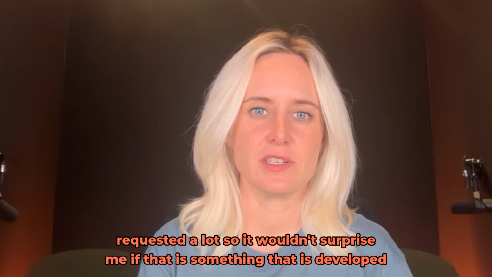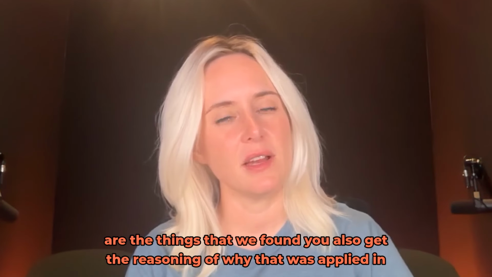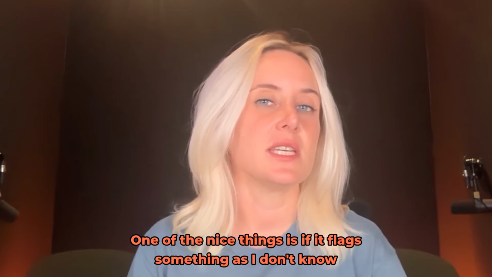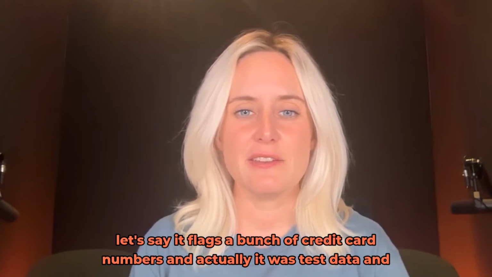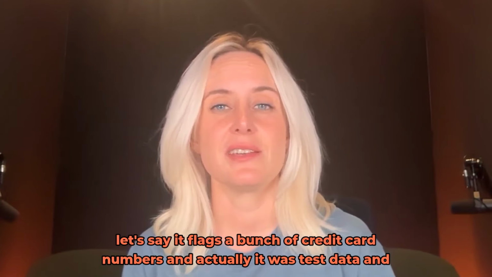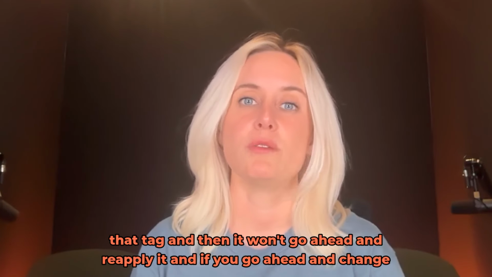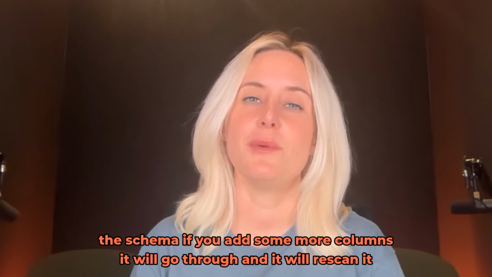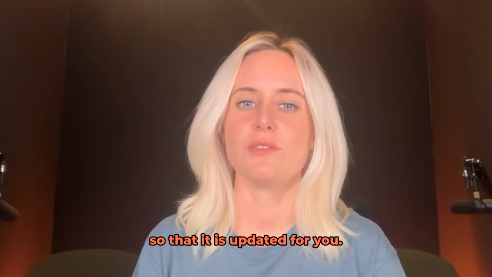In terms of what you get at the end of this, not only do you get a dashboard of the things that we found, you also get the reasoning of why that was applied and what the justification was. One of the nice things is if it flags a bunch of credit card numbers and actually it was test data and you don't need to hide your test data from people, you can remove that tag and it won't reapply it. And if you change the schema and add more columns, it will rescan it so that it is updated for you.